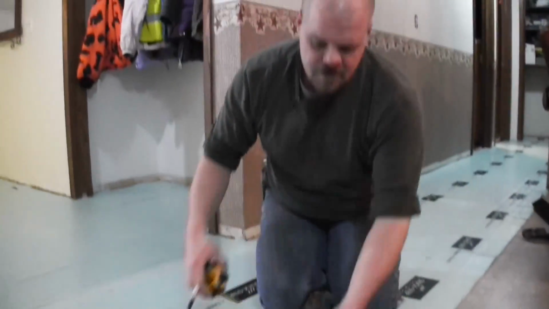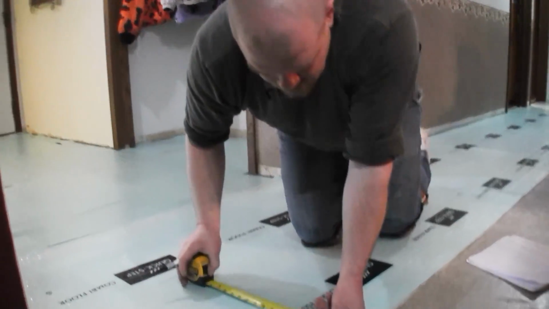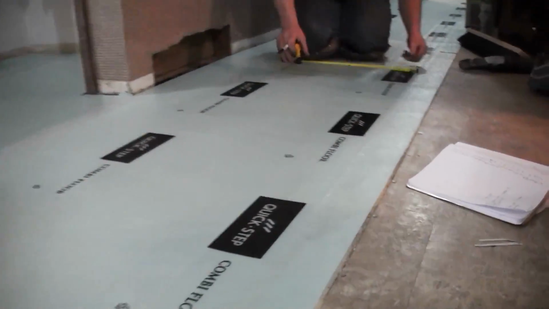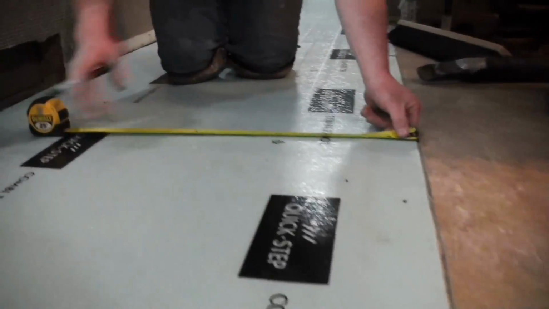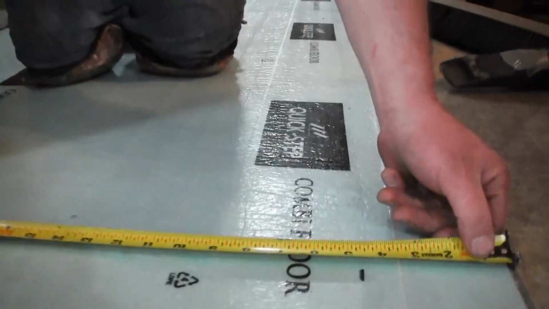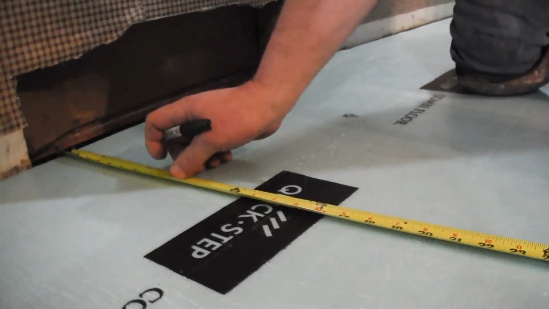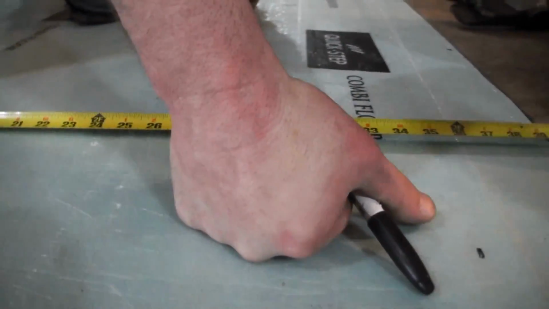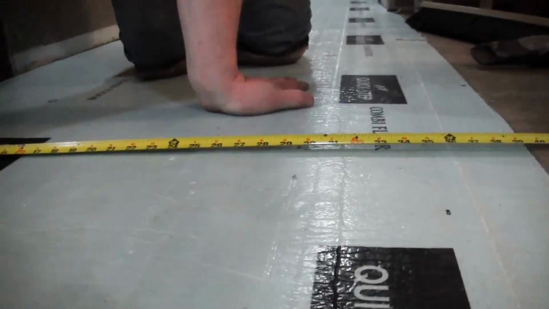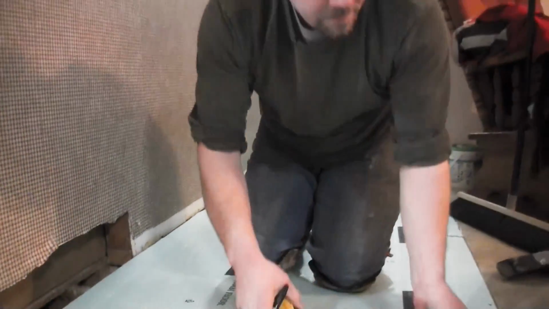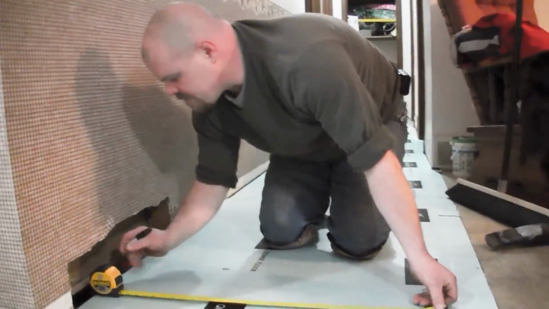You can see how nice this cheat sheet is if you take the time to make it. So I got about a 4 5/8 inch piece. I know this is pretty straight, so I'm going to come down here and measure 4 5/8, and now I'm going to check to see how far. That's 34 inches. If I go back to my cheat sheet, I can see that, well, 31 7/8.